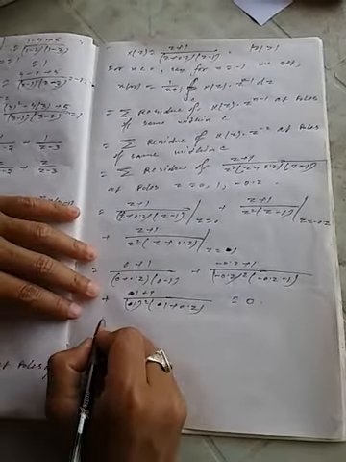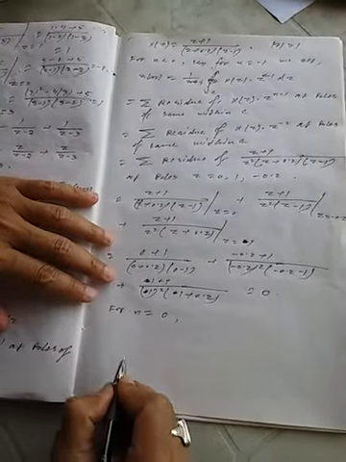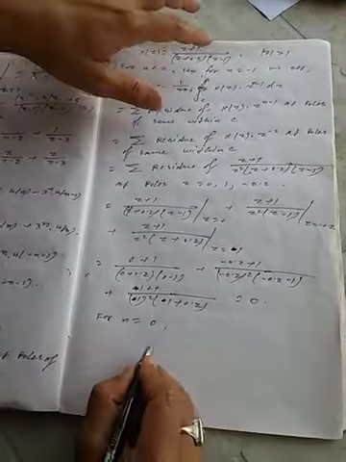Now test for n equal to 0. For n equal to 0, because here the ROC is mod of z greater than 1, you have to search for n equal to 0.